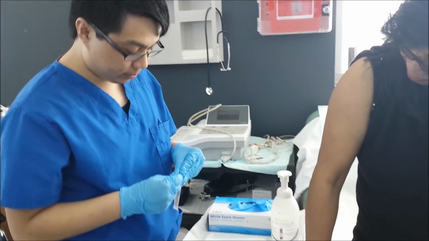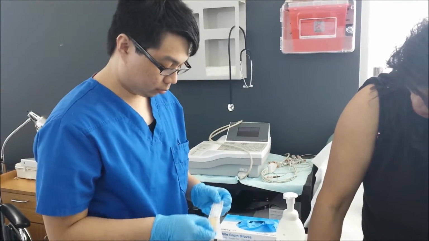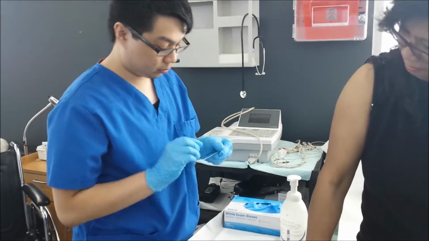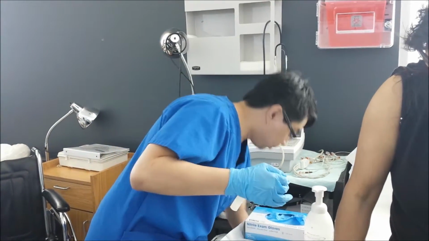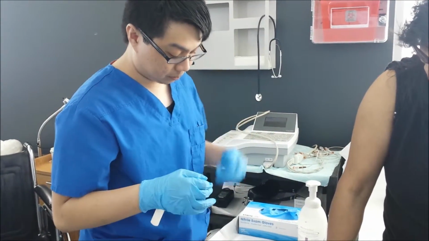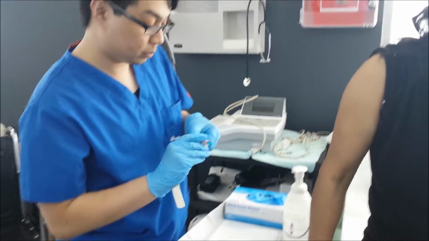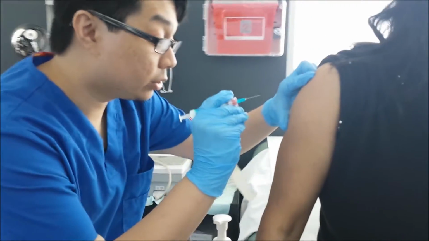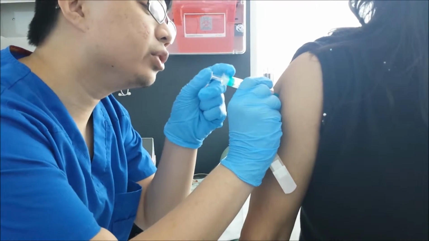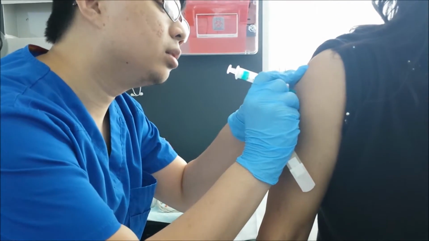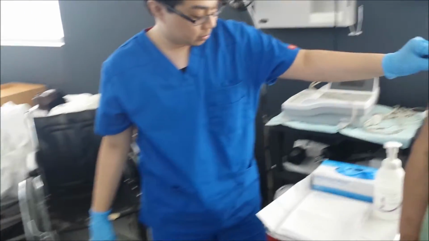I will prepare my Band-Aid. My cotton ball ready. And I will drop the cap without touching. Stretch the skin. Aspirate. Make sure there's no blood. And inject. Safety cap the needle away from the patient.